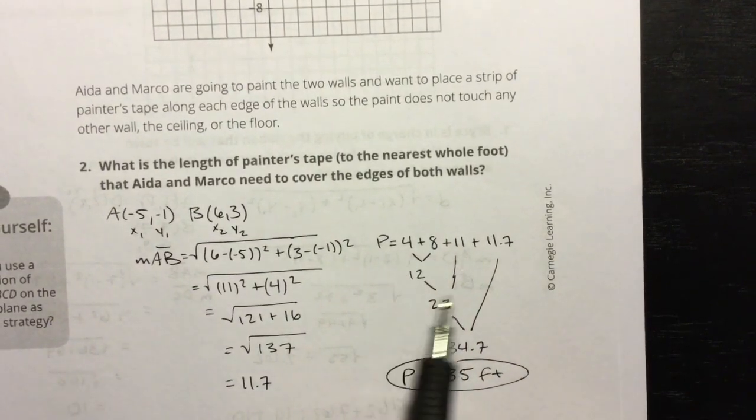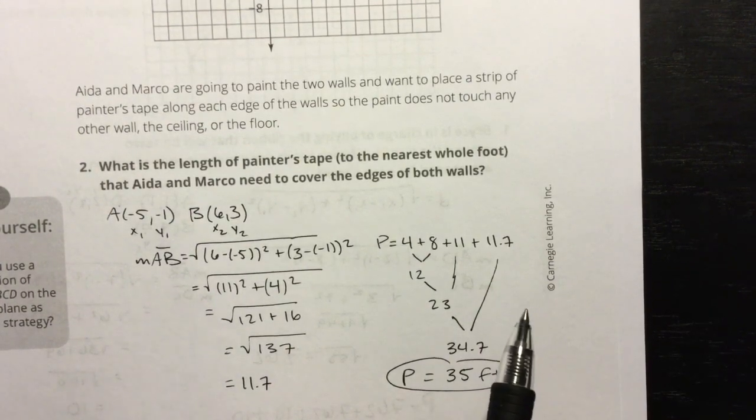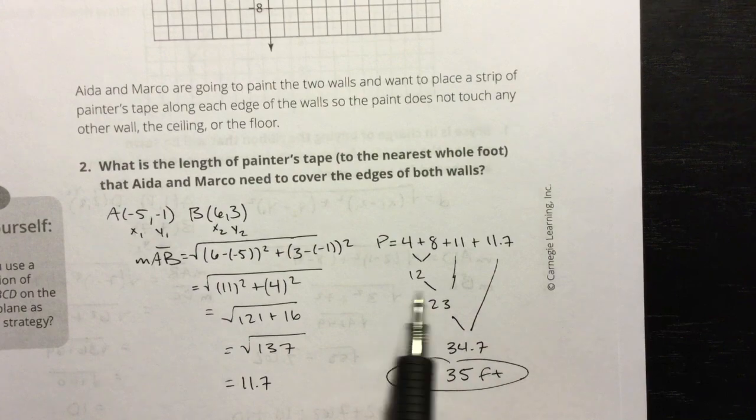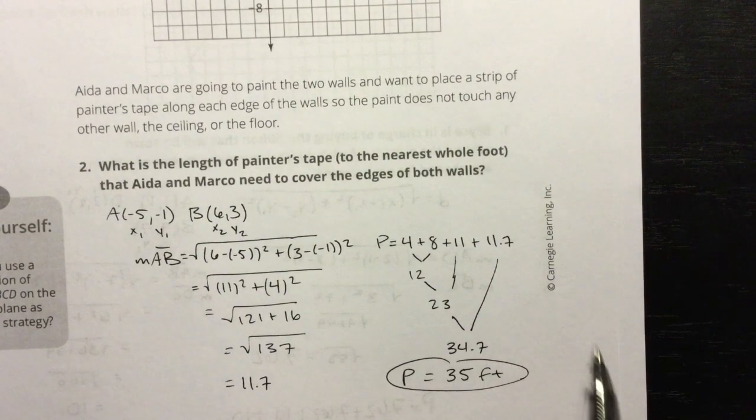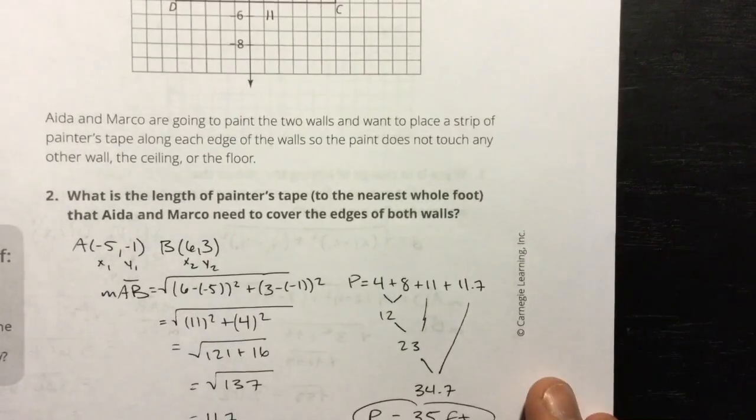This is a way that I'll do adding if I don't have a calculator. Obviously I did, but sometimes I think it's faster. Instead of digging your phone out of your pocket, you can just do it really fast. So there you go, that was question 2.